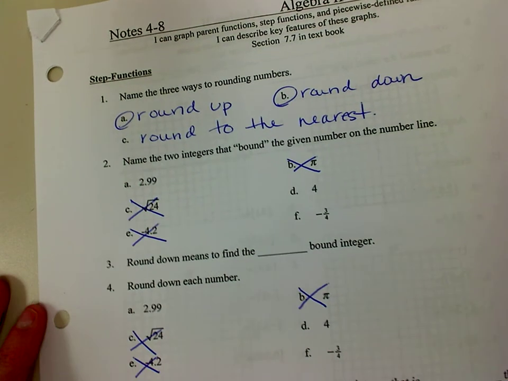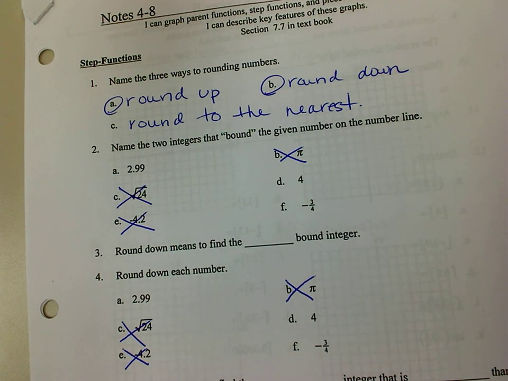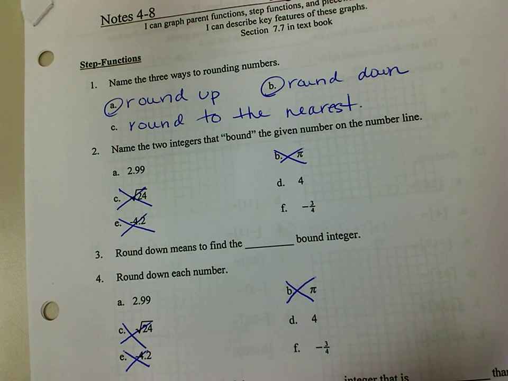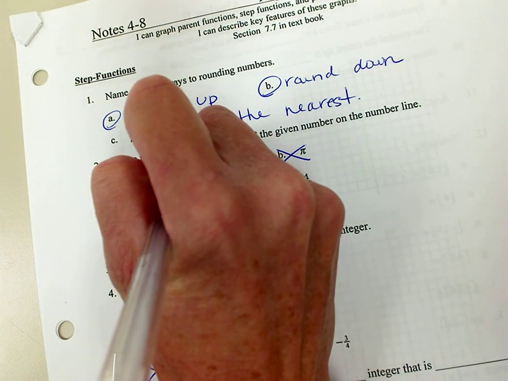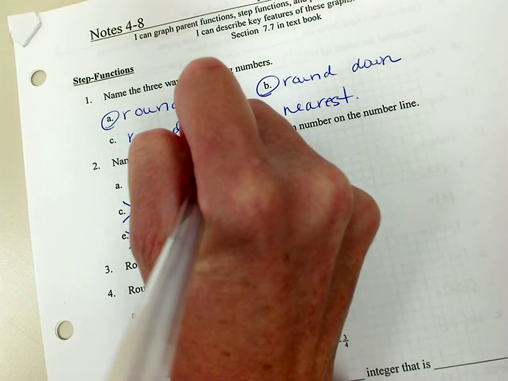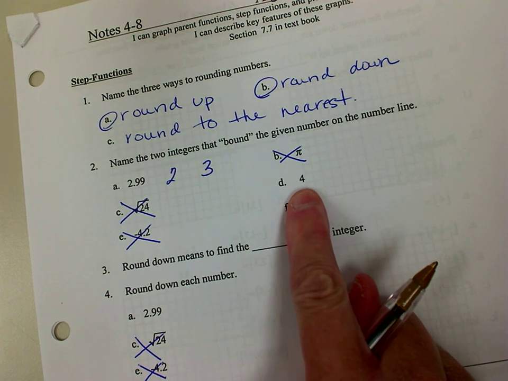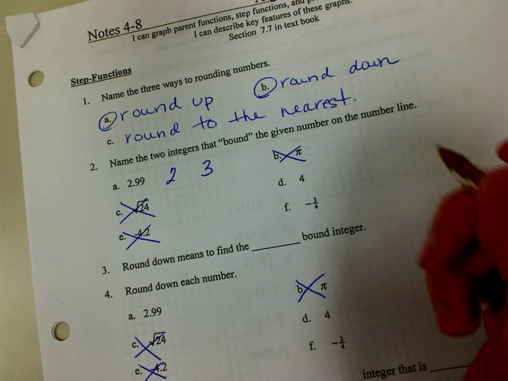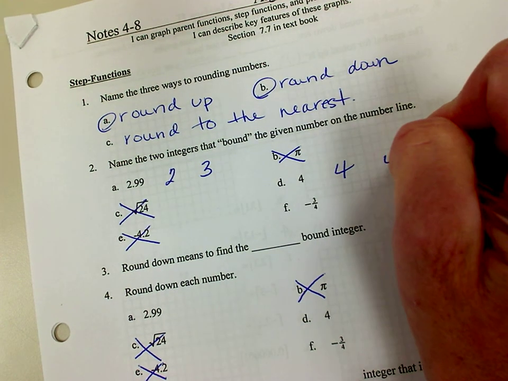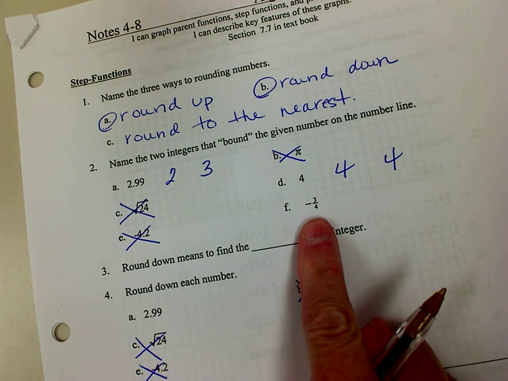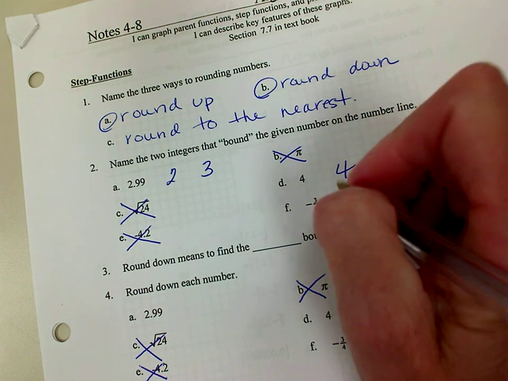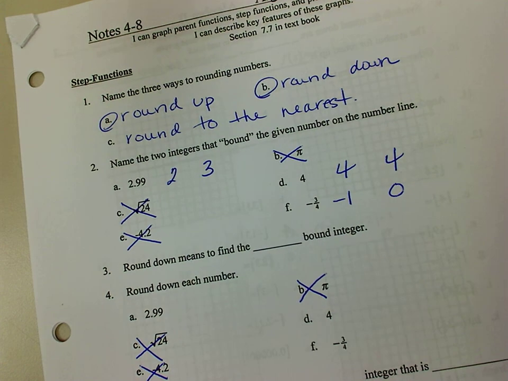Okay, there we go. So I want to name the 2 integers that bound the given number on the number line. That just means what 2 numbers is this number in between. So 2.99 is between 2 and 3. Well, this is just 4. And I don't want to say 3 and 5. I want to say 4 and 4. Okay, negative 3/4. So that's between -1 and 0.